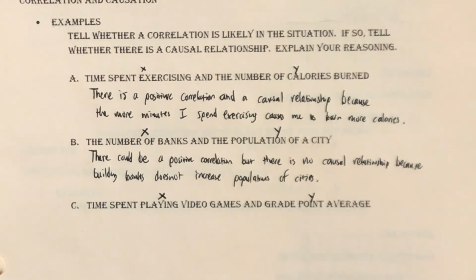So based on that line of thinking, I would say that time spent playing video games does have a relationship to our grade point average. The more time I spend playing video games, so as X increases, my grade point average is more likely, though it doesn't necessarily hold true in all cases, as we've seen on scatter plots, to trend downward from a 4.0.